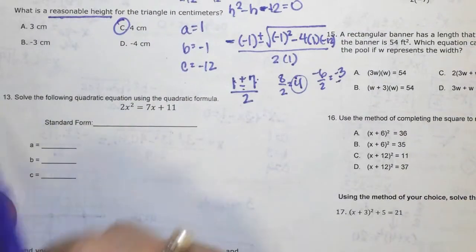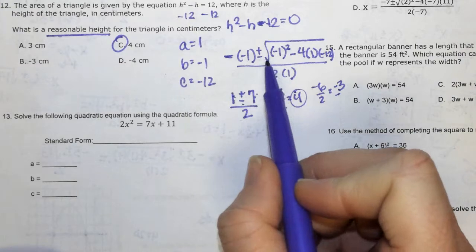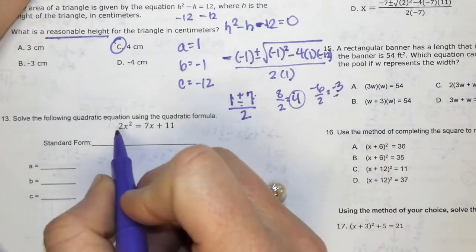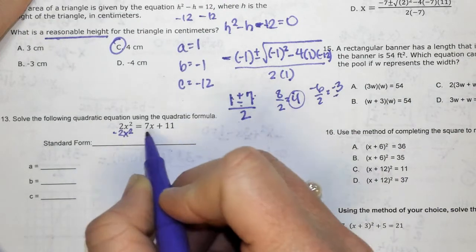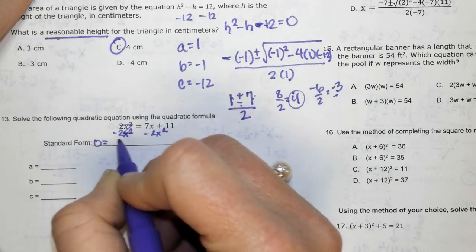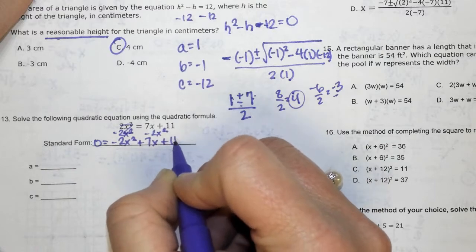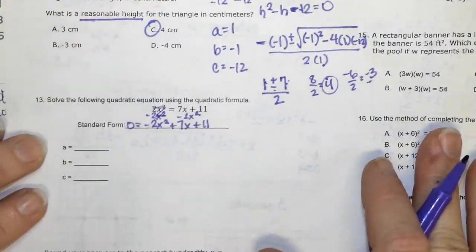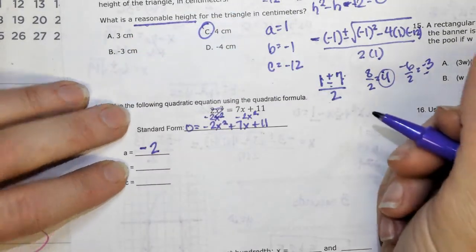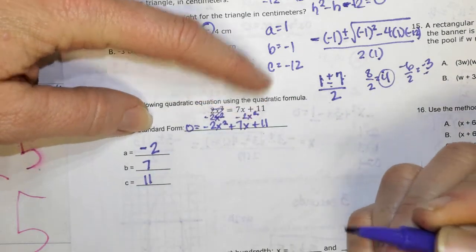Okay, so we're going to solve the following quadratic equation using the quadratic formula. So again, I need to get this quadratic equation in standard form and set equal to 0. So in order to do that, I'm going to subtract 2x squared from both sides. So that's going to 0 out. So then I'm going to have 0 equals -2x squared plus 7x plus 11. So now let's list out our A, B, C values. So A is going to be -2, B is going to be 7, and C is going to be 11.